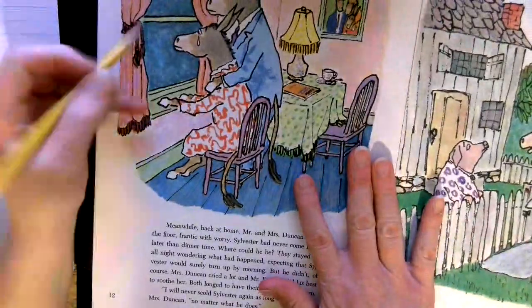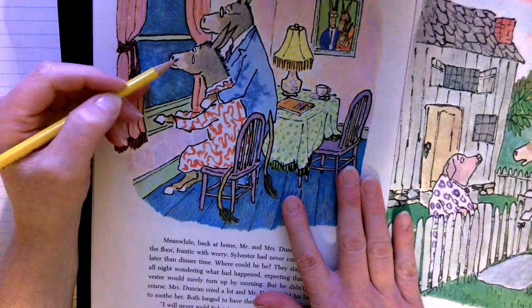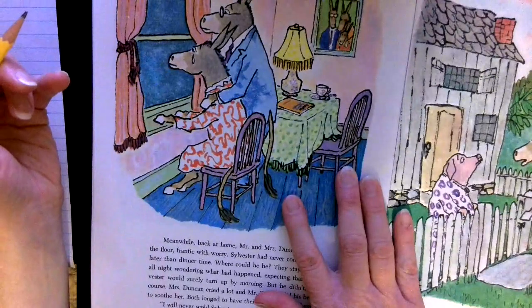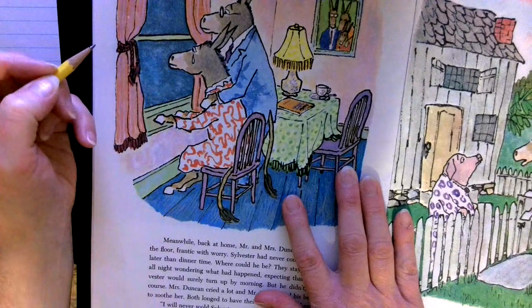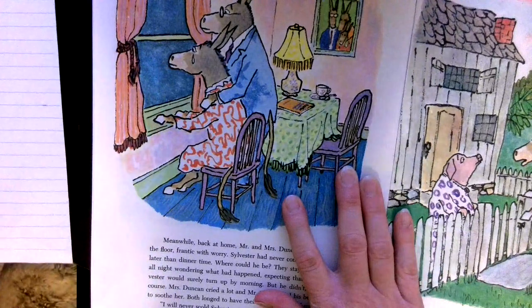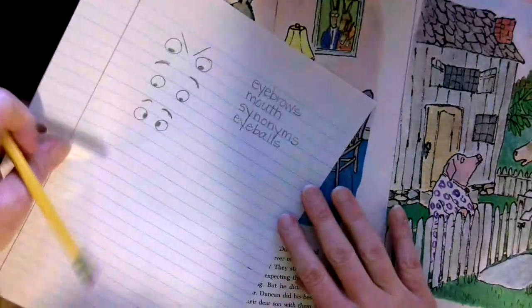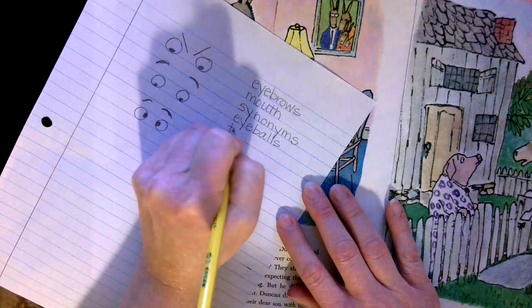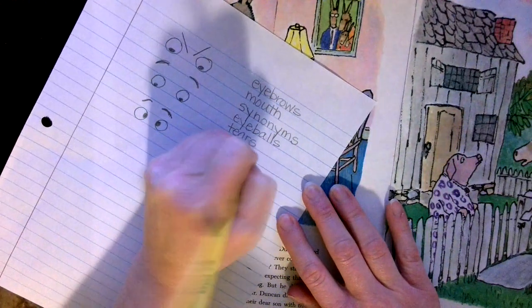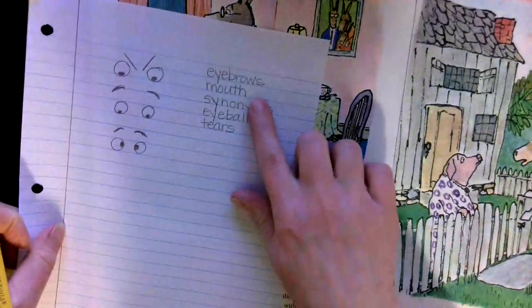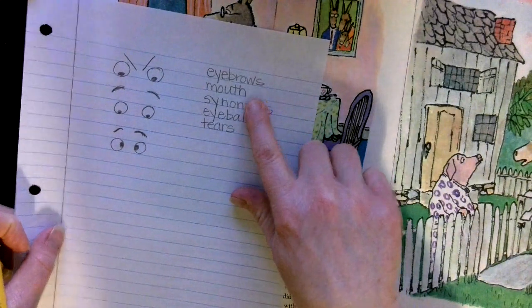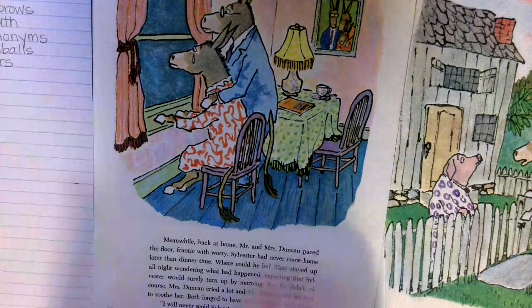As we're moving on, we have emotion here. We have a tear to show sadness and a straight mouth. So that's another thing we could add to our list: tears to show sadness. We already talked about the mouth, how the mouth can show emotion.